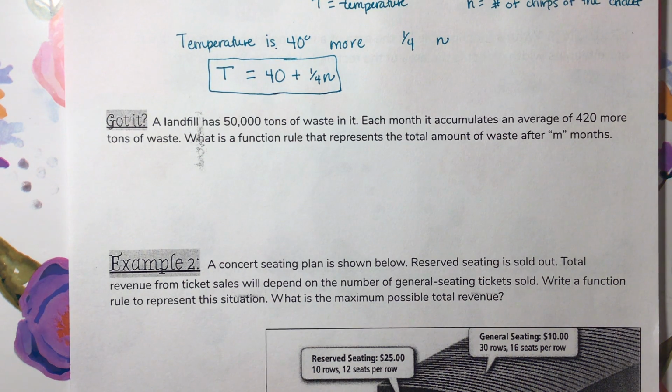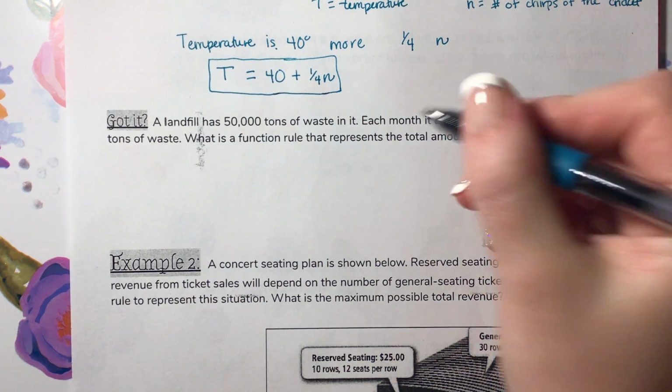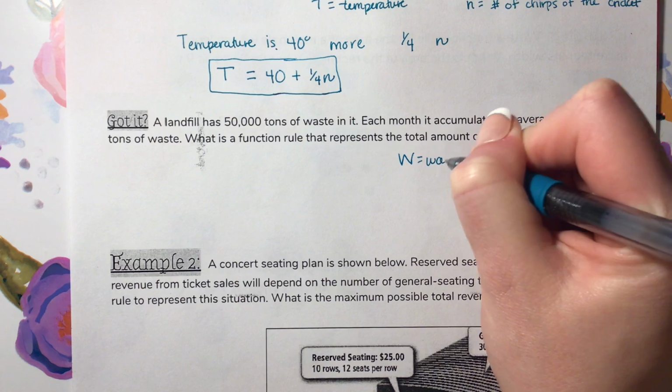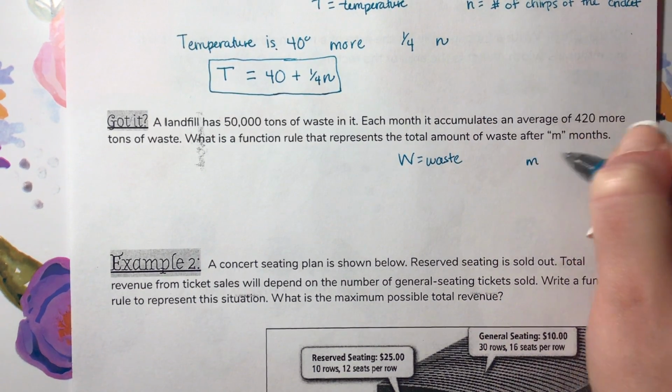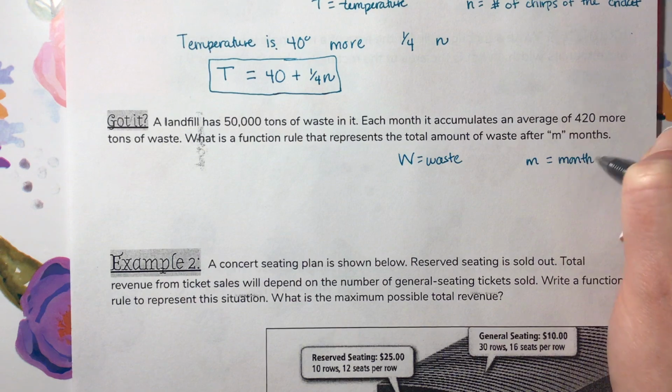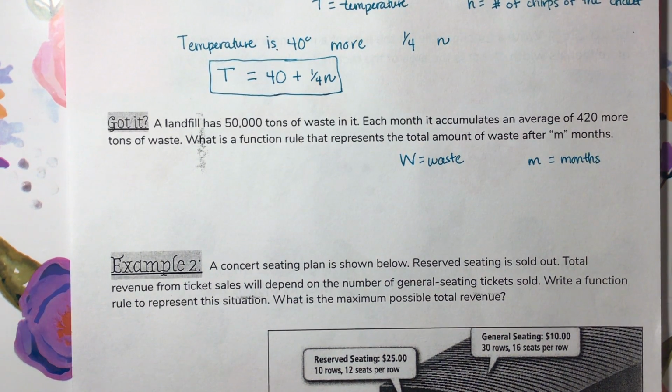For our next one, it says a landfill has 50,000 tons of waste in it. Each month, it accumulates an average of 420 more tons of waste. What is the function rule that represents the total amount of waste after M months? So my variables are W for waste and M for months. These are the two quantities that I'm comparing. And I gotta say, these are kind of some sad numbers. We are producing a lot of waste, aren't we?